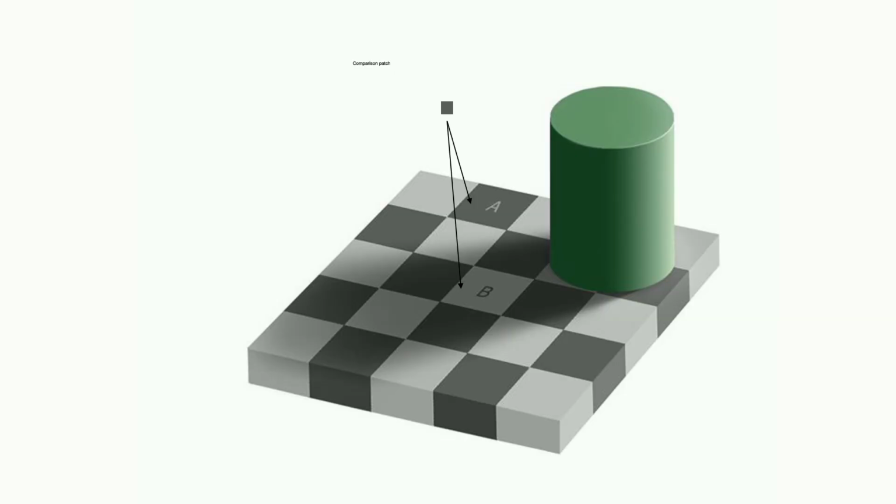That's right. So here, you'll be able to see the connections of this illusion to the example of the dress. So look at what you're seeing here. It looks like you are looking at a black and white board, right? A board with black and white squares on it. And you can see square A and B. A is clearly black, B is clearly white.